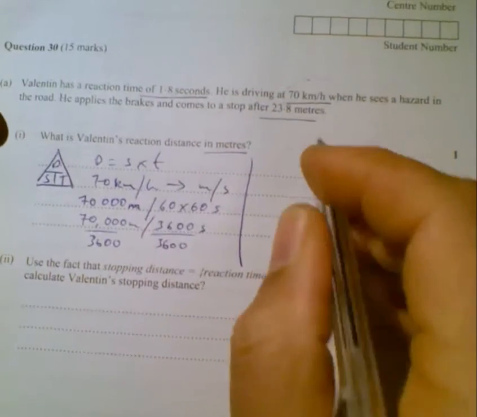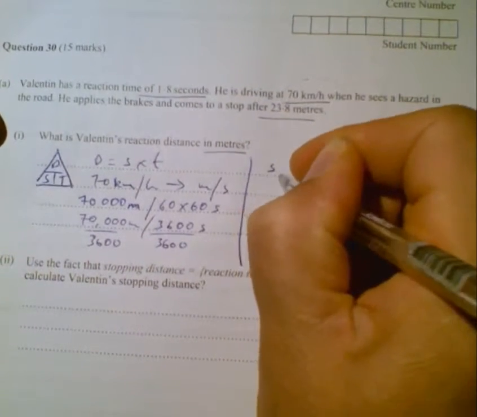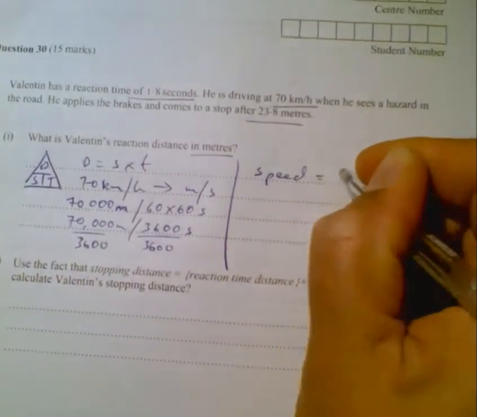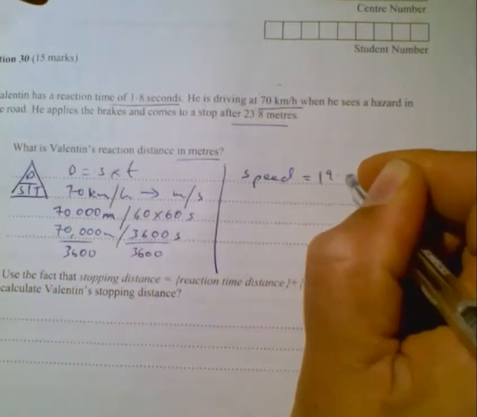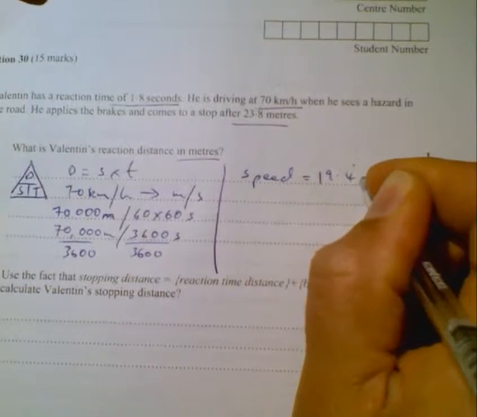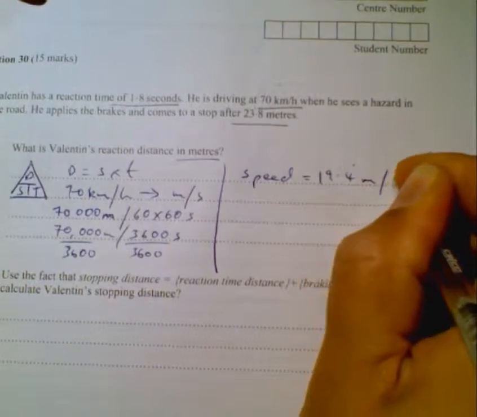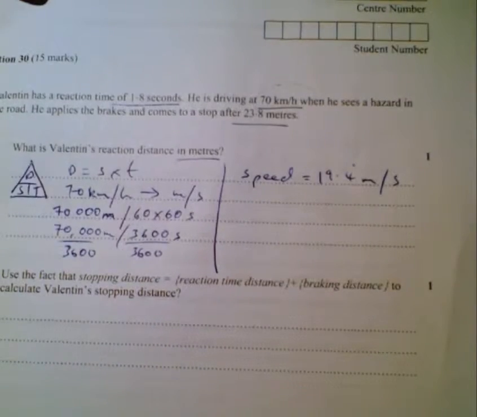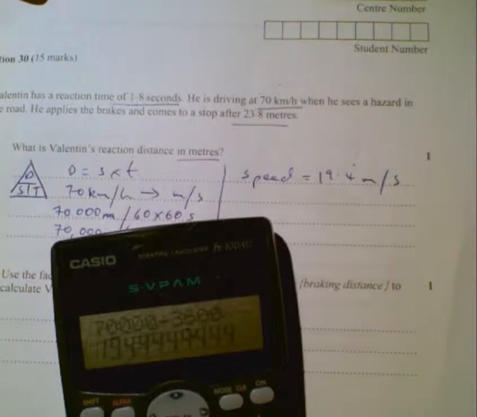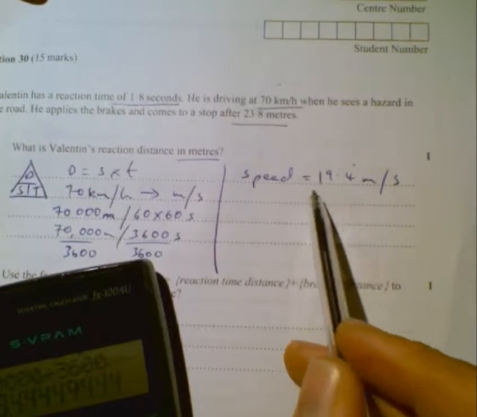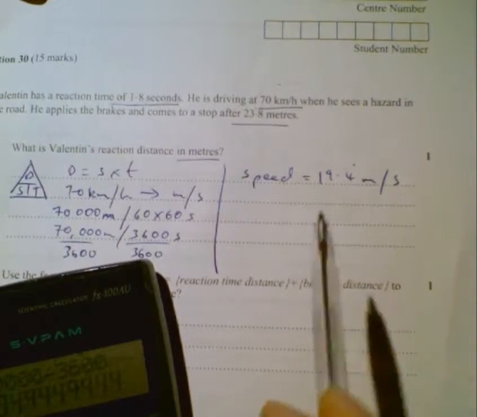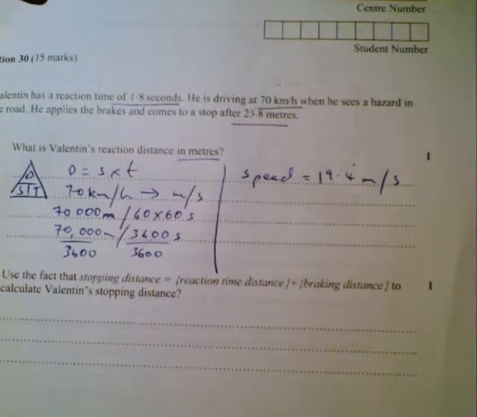So basically your speed is 19.4 recurring meters per second, and I've still got the value on my calculator, so I'm not going to delete it because I know I'm still going to use it. But just for simplicity, you can express the speed like that in your working.